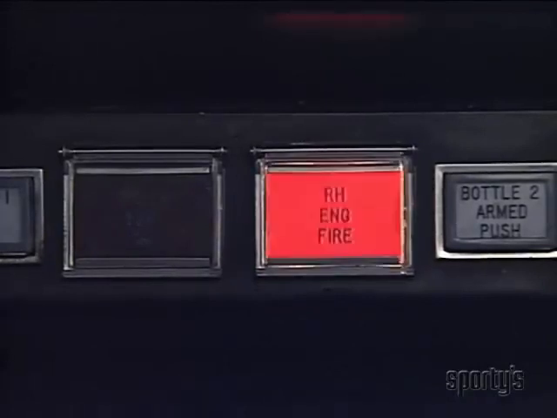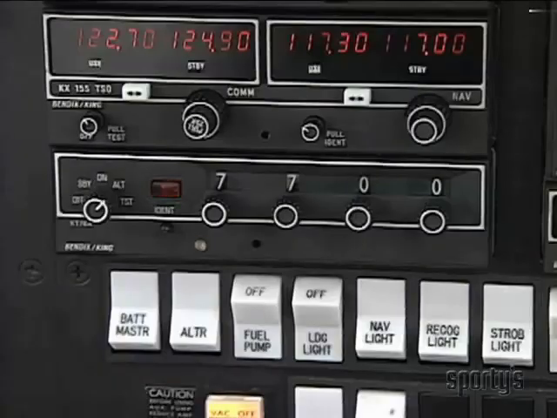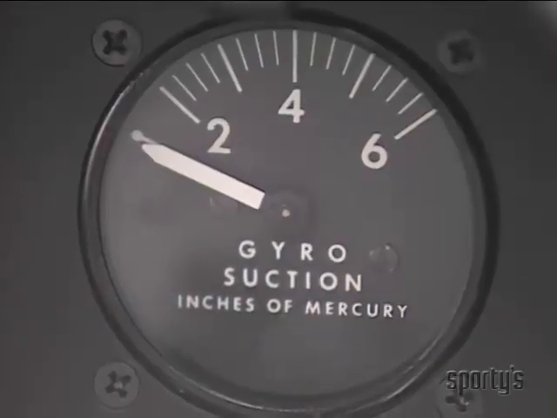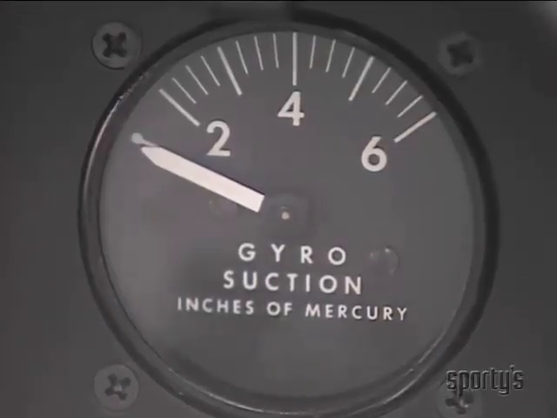If it's a condition that calls for any special handling or priority over other traffic, use the E word and declare an emergency. Be specific about any special assistance you think you'll need, such as vectors and a no-gyro approach following the failure of an instrument or a system that powers the instruments.